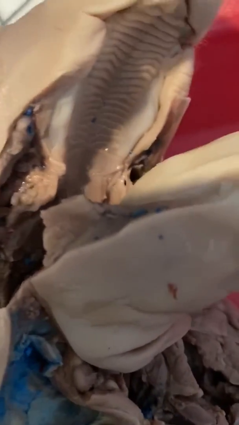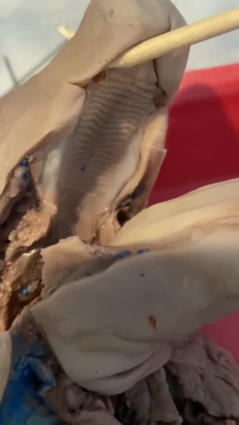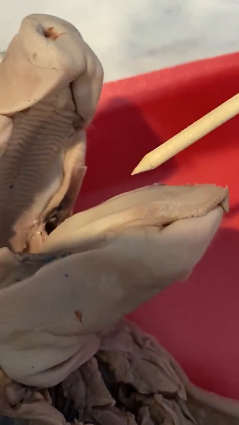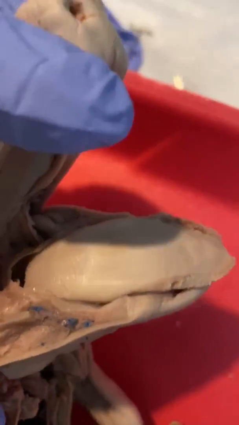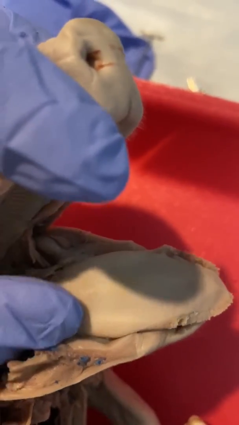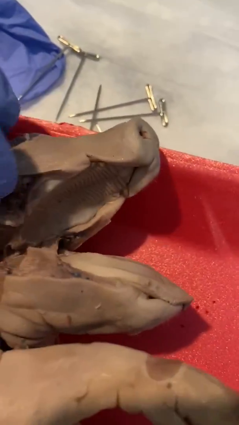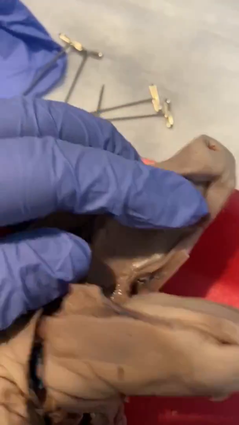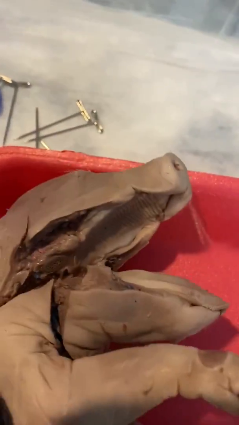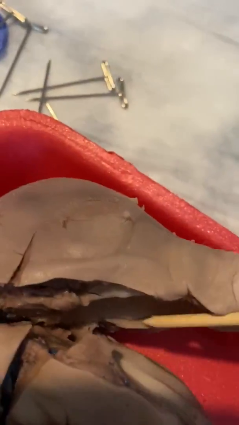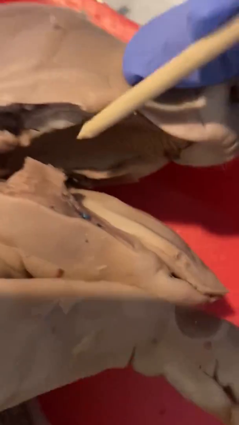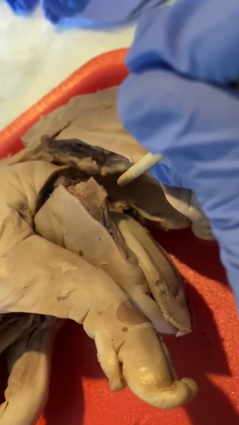You see right here, her little teeth, and then the tongue, and the papillae, which are right here. And then we go to the hard palate, which is this. This is hard. Hard palate right here, and then the soft palate is more in the center there.